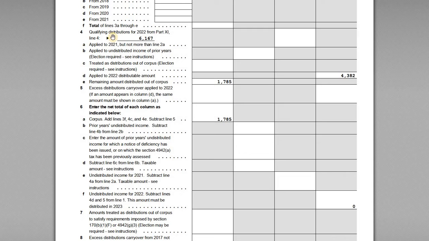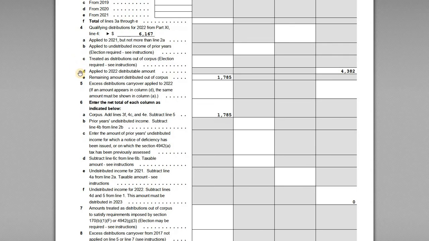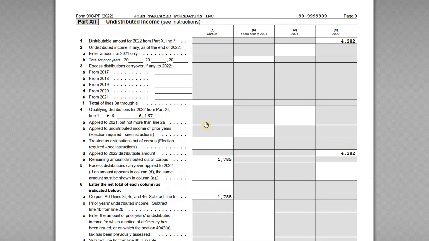The qualifying distributions, right? So question 4, qualifying distributions for 2022, Part 11, line 4, there's our $6,167. And then in 4D, we're asking ourselves, okay, of the totals that we've got here, how much is being applied to our 2022 distributable amount?